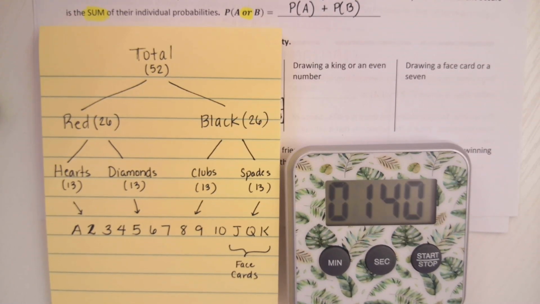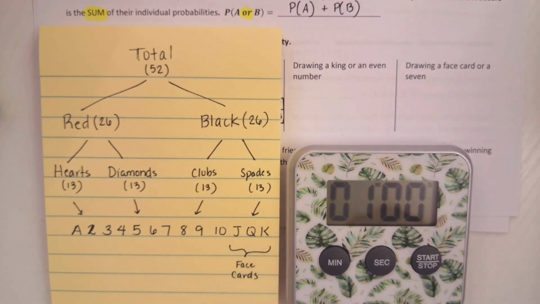6 times 12, 4. Alright, looks like most people have got the first one done. A couple of people still working on that last question. I bet we don't need that last minute. 3, 2, 1. Only 2 minutes.